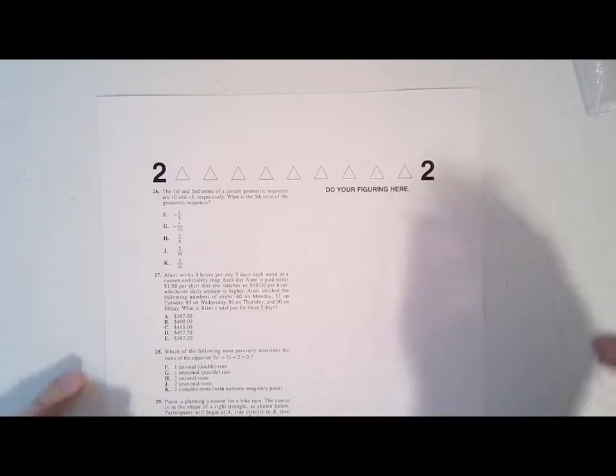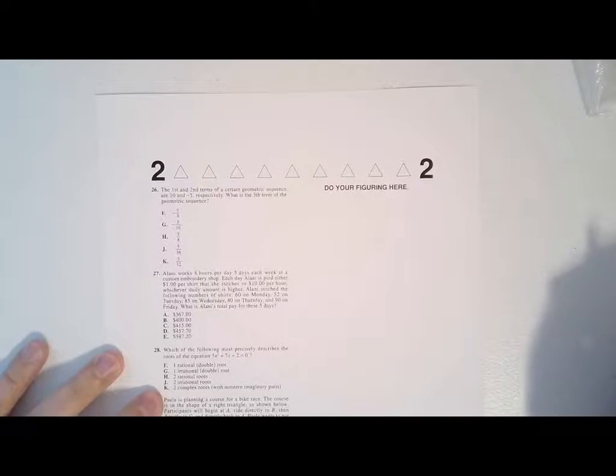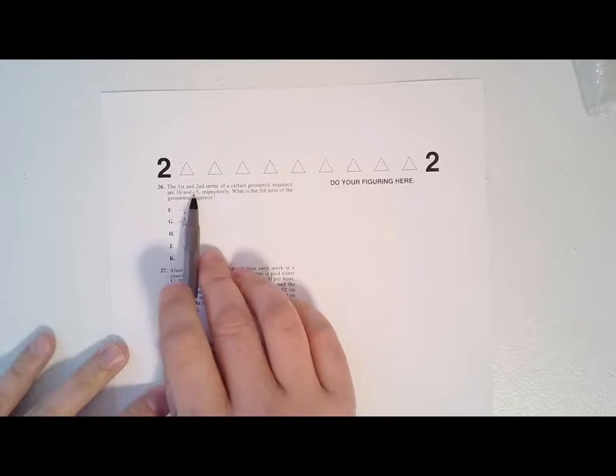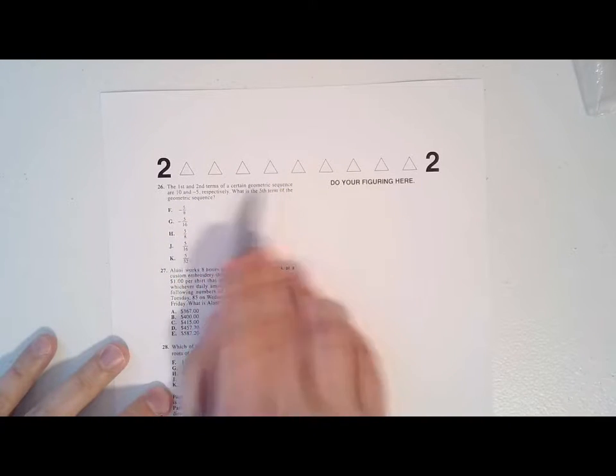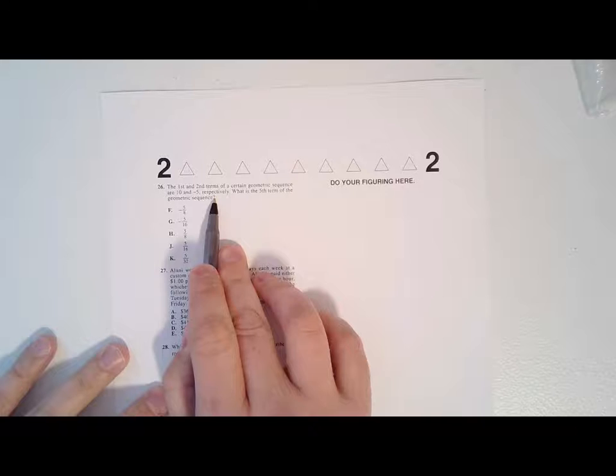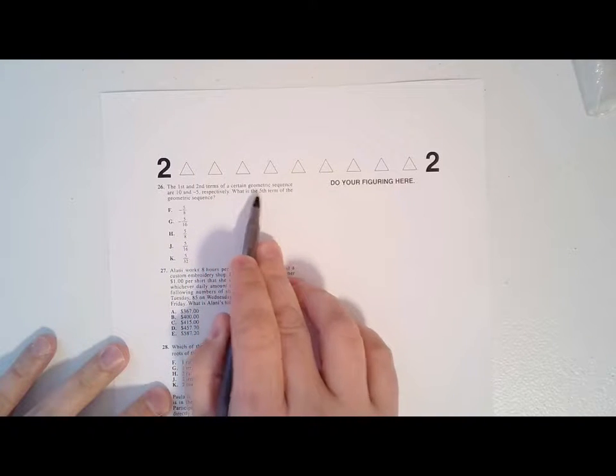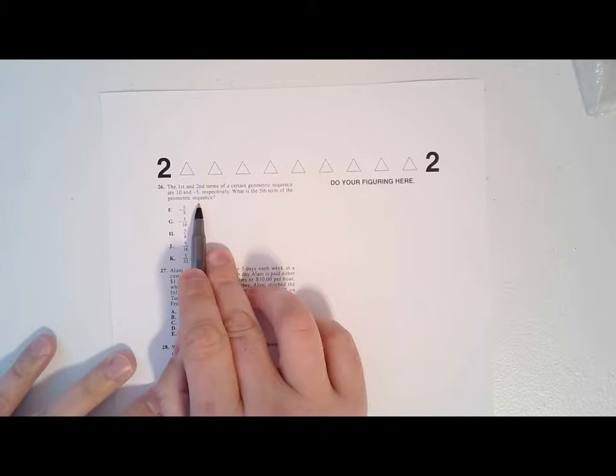Okay, today we're going over test 18A09 in the math section, questions 26 through 34. Let's get started. The first and second terms of a certain geometric sequence are 10 and -5 respectively. What is the fifth term of the geometric sequence?